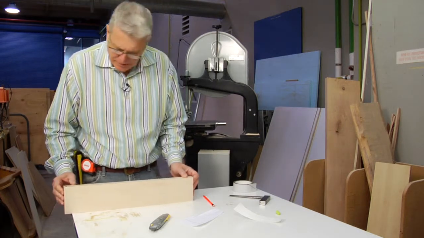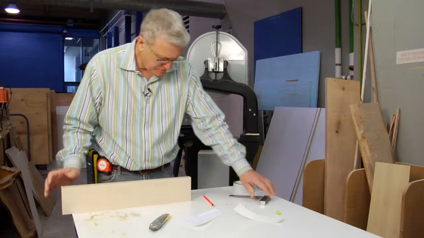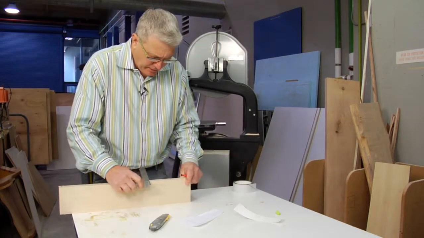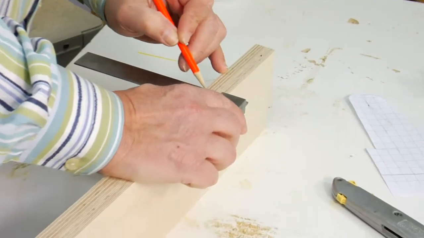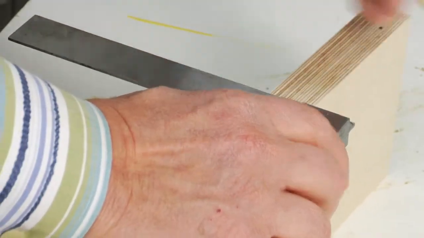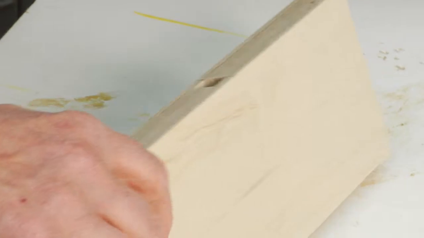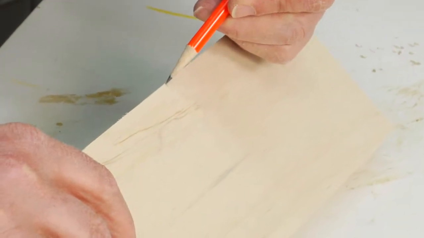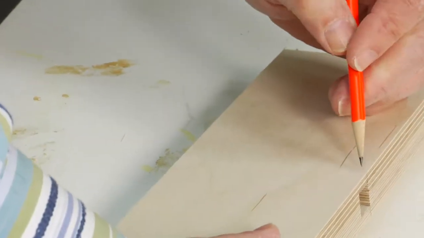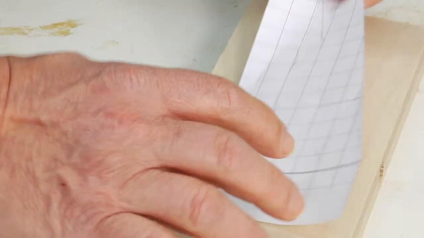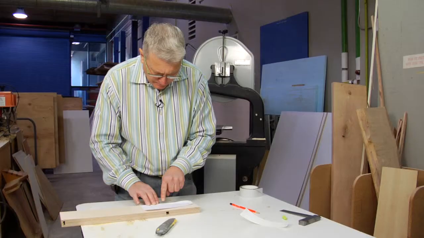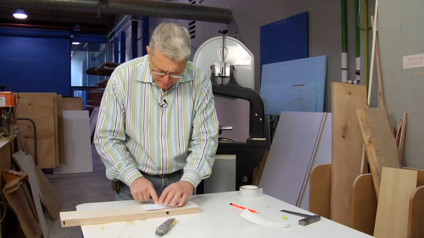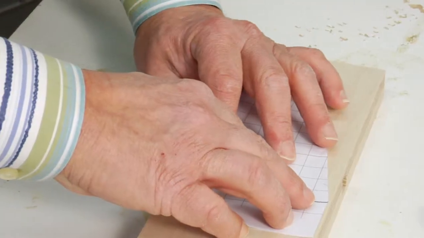The next thing I'm going to do is to bring a line across right here so that I can see that dado on the outside edge, so I can see where it is. So there it is there, and there it is there. And now I'm going to take my template and put it right to that mark and trace it out.